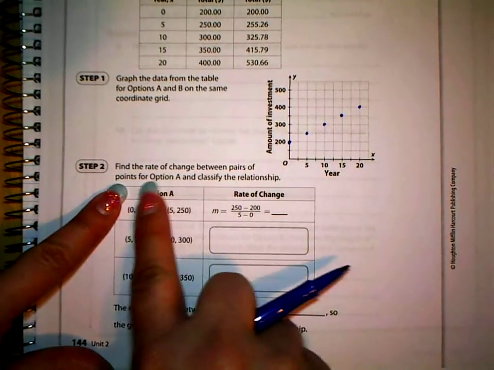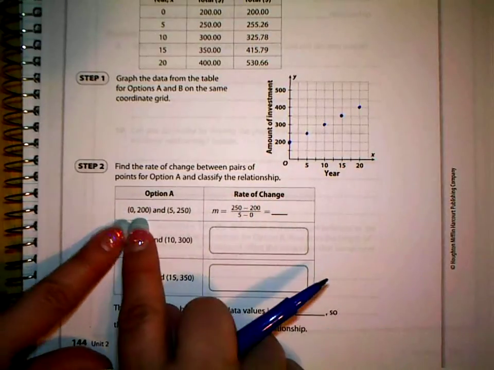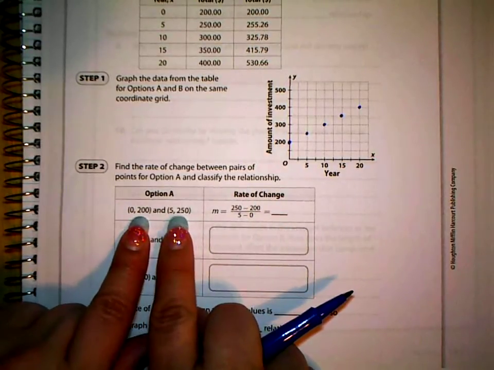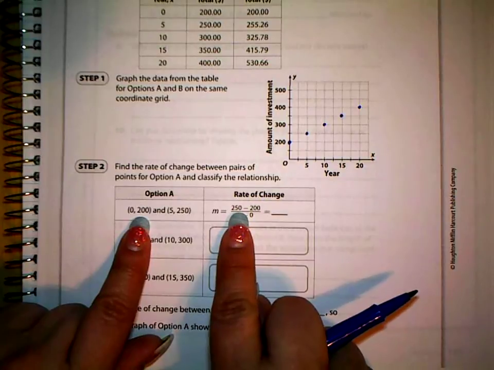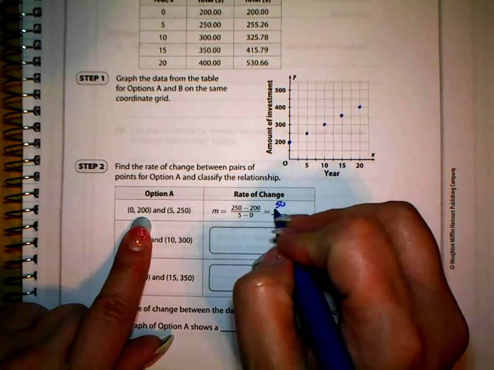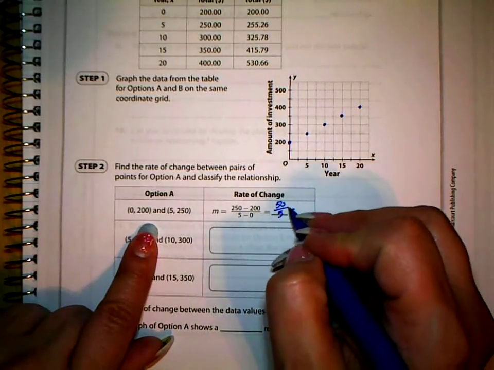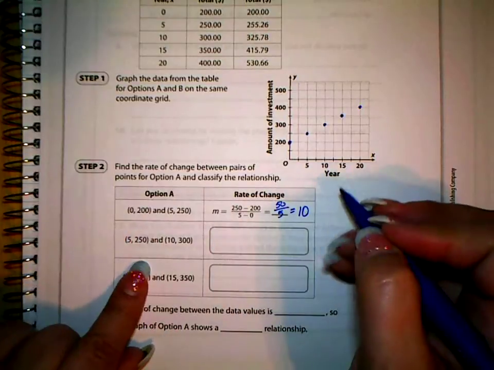It says find the rate of change between pairs of points for option A and classify the relationship. Okay, so if I do first and second point, then 250 minus 200 is 50. And 5 minus 0 is 5, which equals 50 divided by 5 is 10.